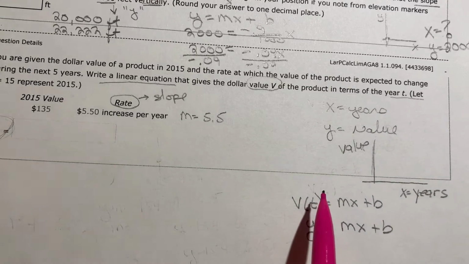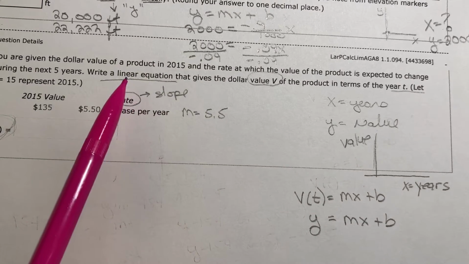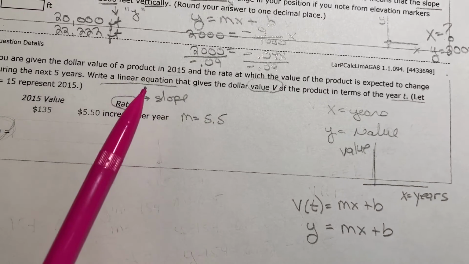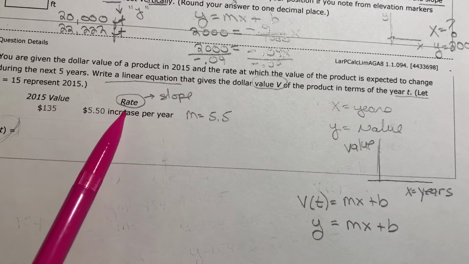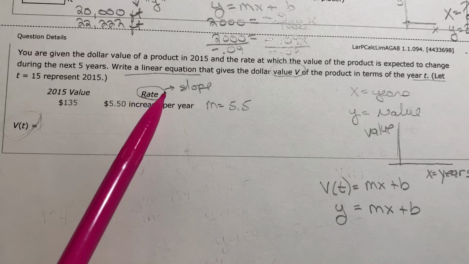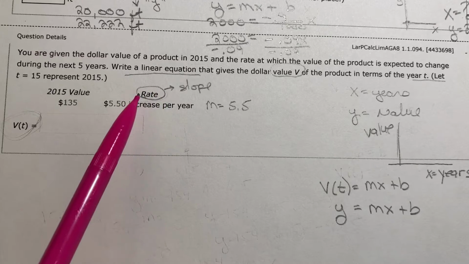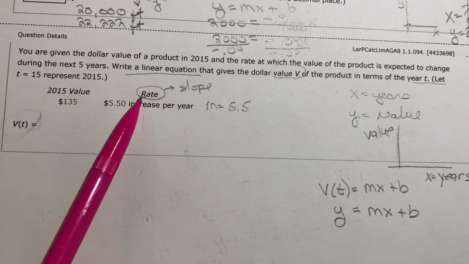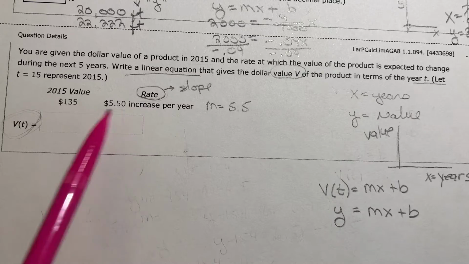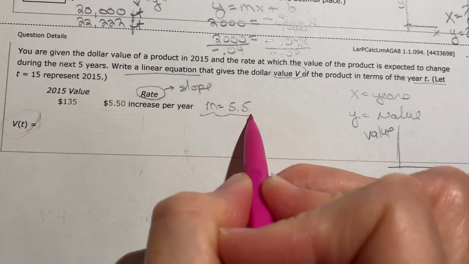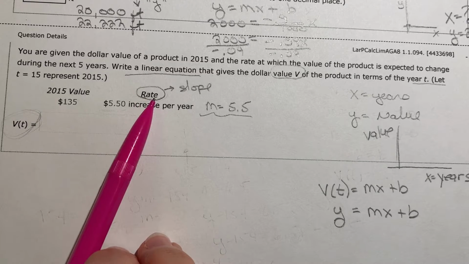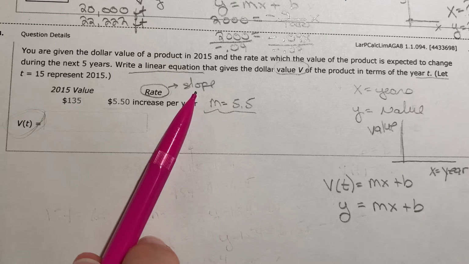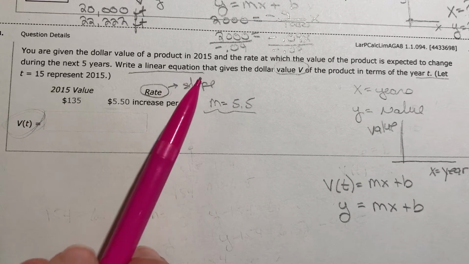All right, so we need to write an equation of a line. You always need a point and a slope. So let's find that point and that slope. This is all they give us. This is a rate. A rate of change is always a slope. So my slope, I wrote it right here, is 5.5. Whenever it says rate or rate of change, average rate of change, that's the key word that means that's your slope.